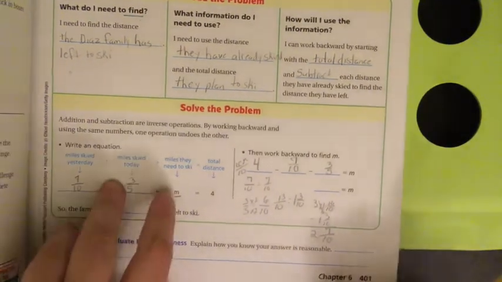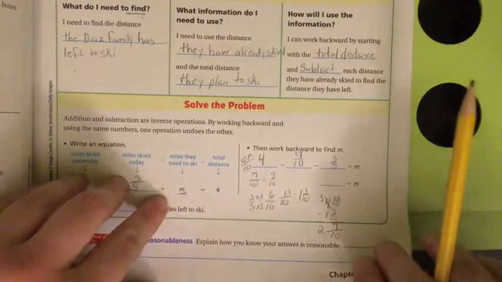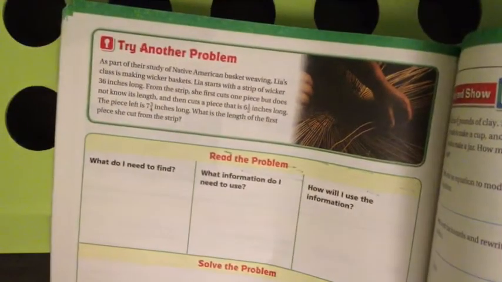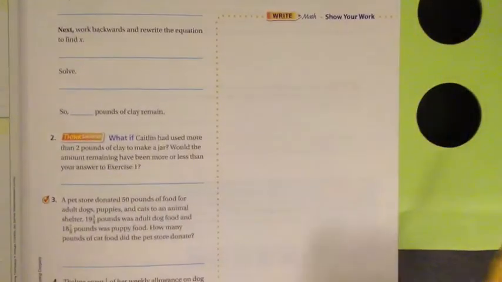For this lesson, I would like you to complete page 402, which has try another problem, which has the chart on it. I want you to try it. Then I would like you to try page 403 and complete word problems 1 through 4.